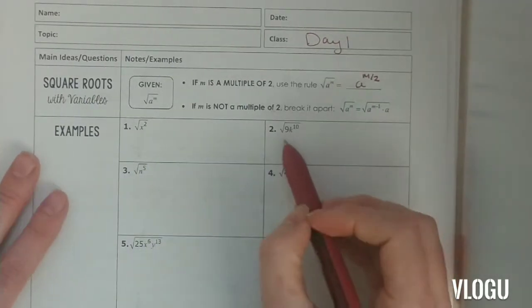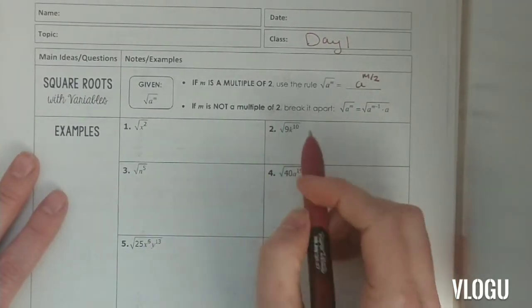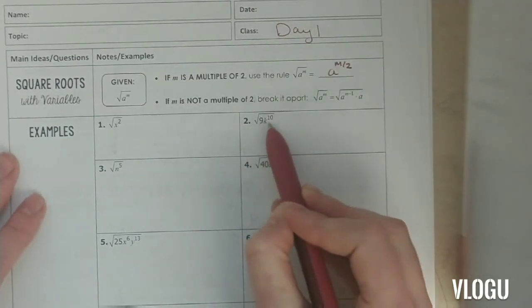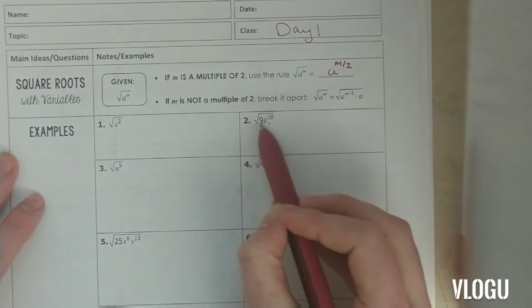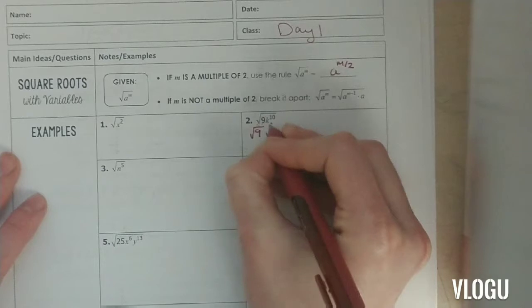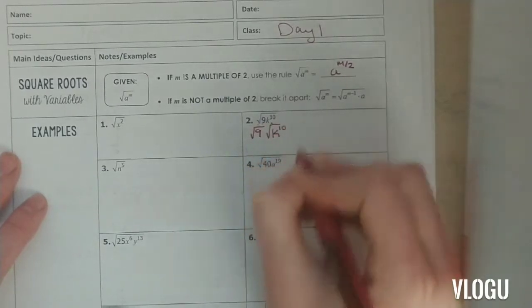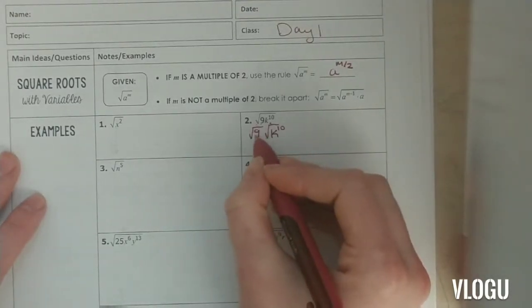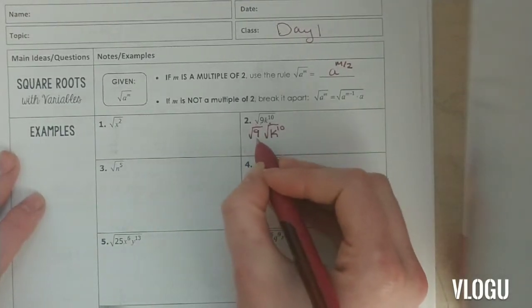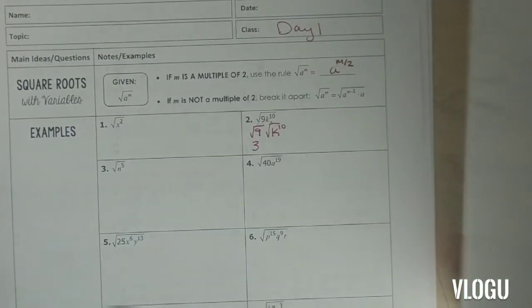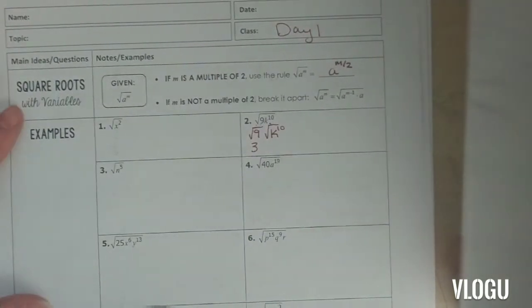So first, let's just take a look at 2. I think 1 I'll skip for now. If I take a look at number 2, I notice that there's a 9 and a variable. So I like to do the number part first. I see this 9, I'm going to write each part in its own square root. So I have the square root of 9 and the square root of k to the 10th. Now, hopefully you remember that the square root of 9 is a perfect square. The square root of 9 is 3. So I can simplify that. I don't need the square root anymore. I already took the square root of 9. I don't take the square root of 3 as well.